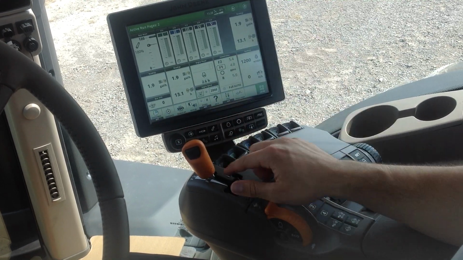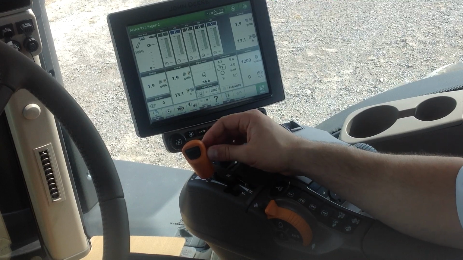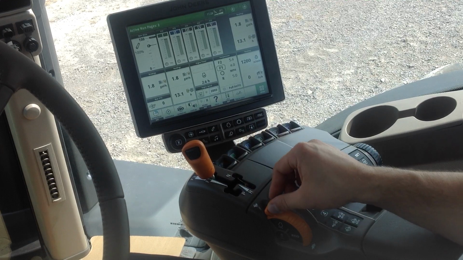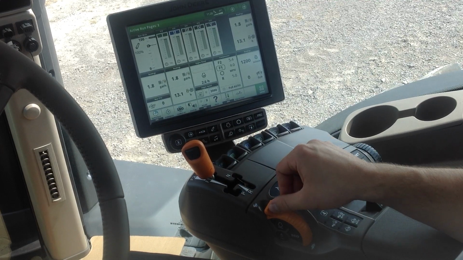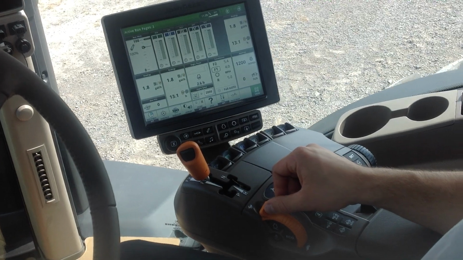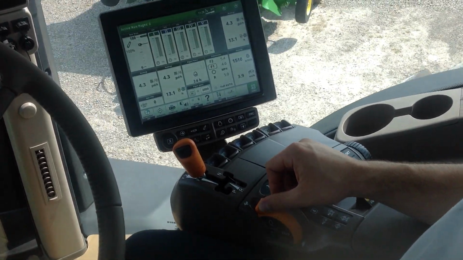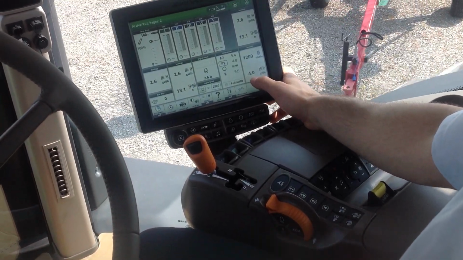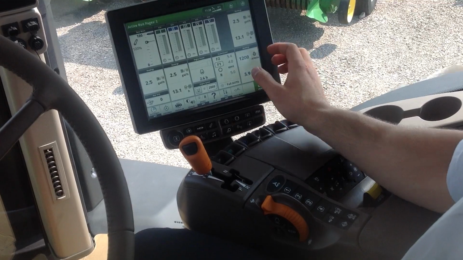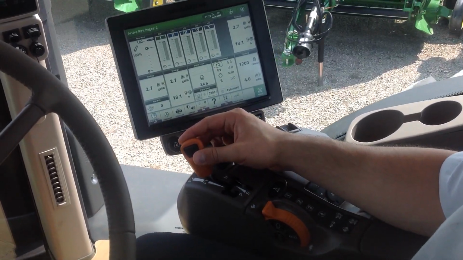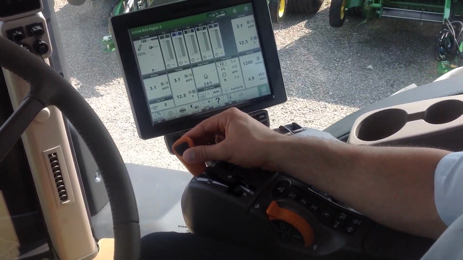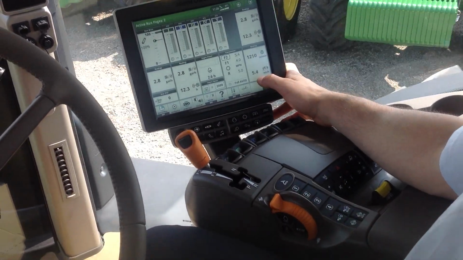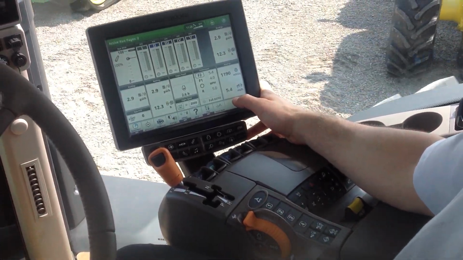Then we'll simply position the transmission shift lever in the full forward position for F1 with the throttle in the full forward position, let out on the brake, and the tractor will run 4 mile an hour. Then once our turn is complete and we want to go 5.4 for field operation, we can simply move the transmission lever in full F2 and we'll achieve our 5.4 mile an hour.